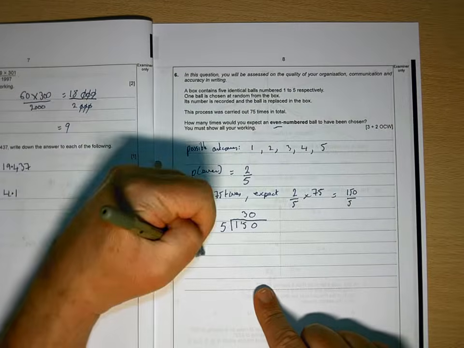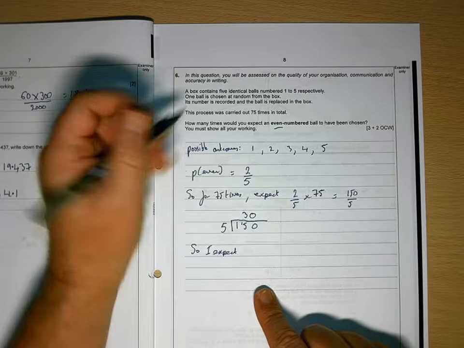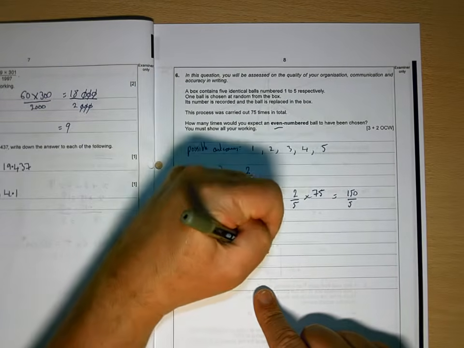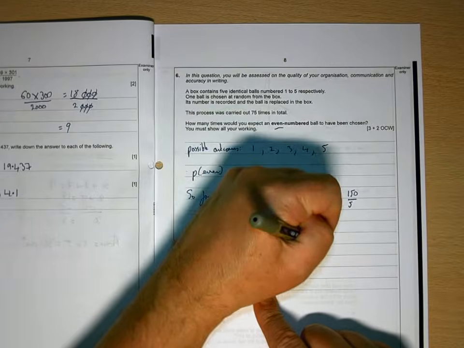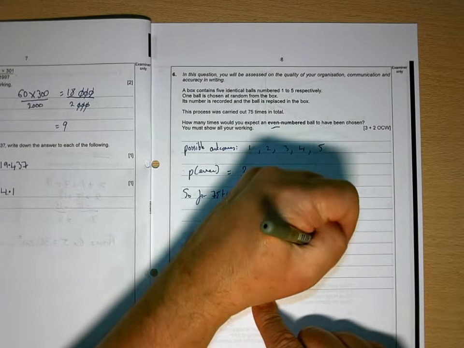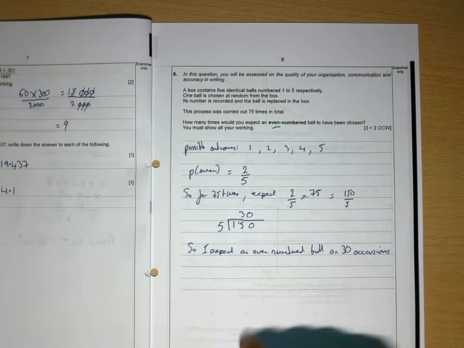So I expect an even numbered ball on 30 occasions.